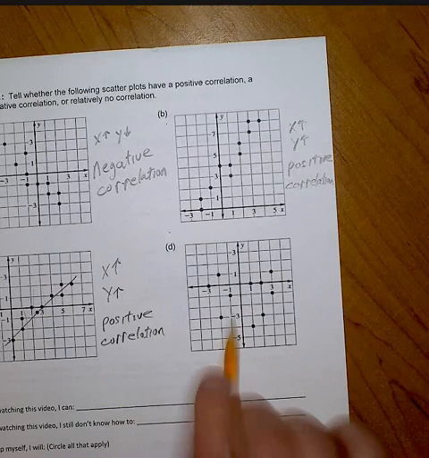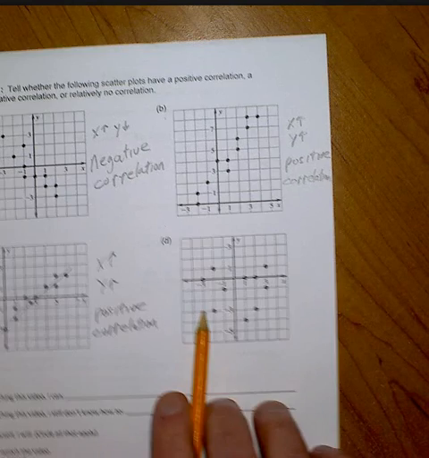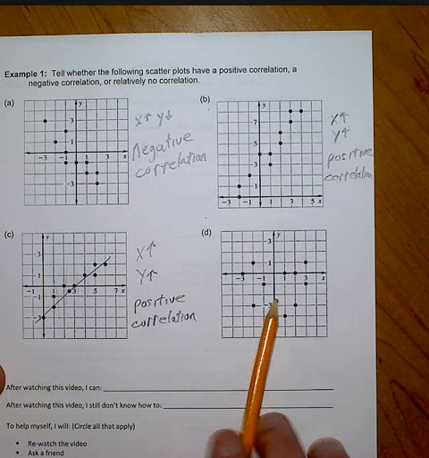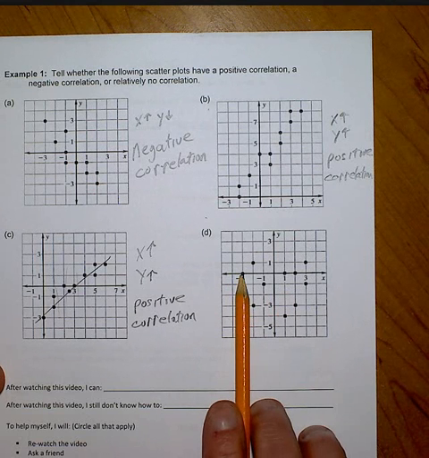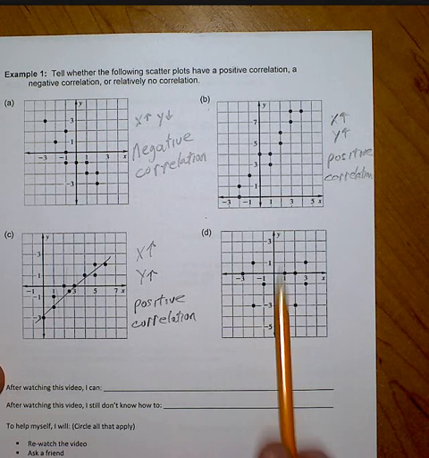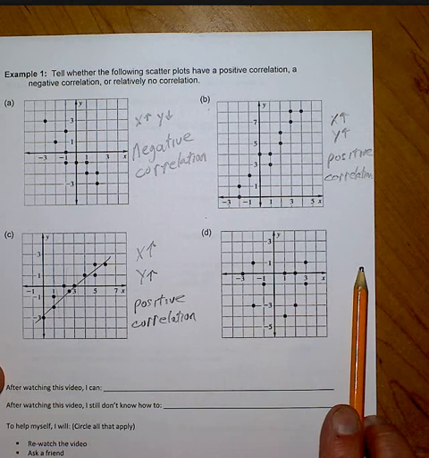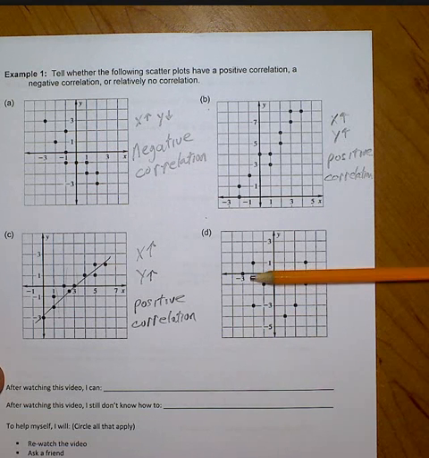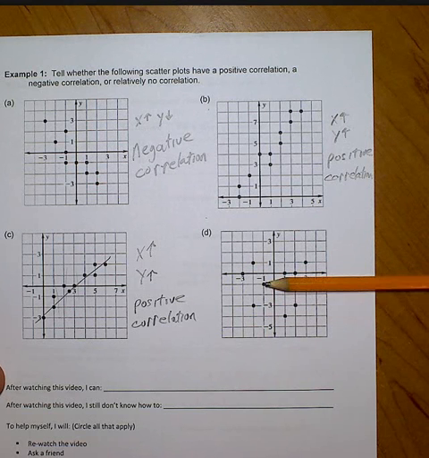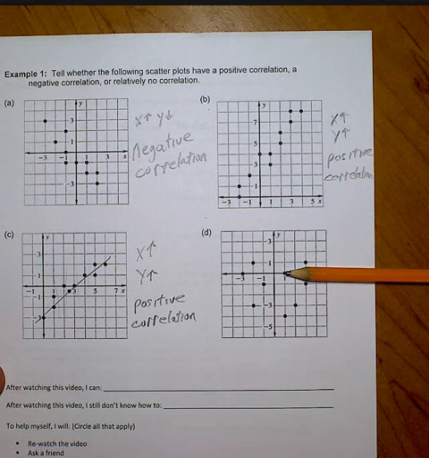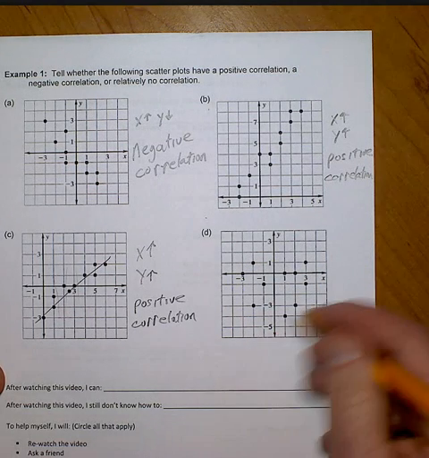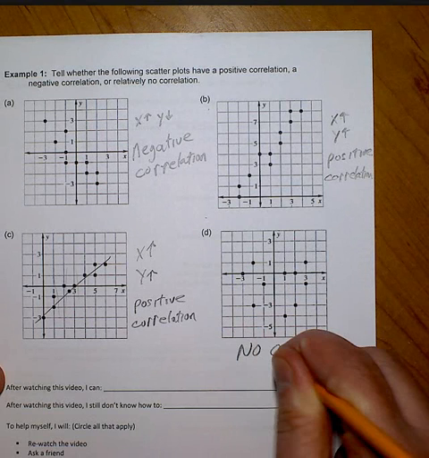Okay, what about here? Does it look like I could draw any kind of line there? No, let's look at the x's. X's are -3. Then it goes to -2, -1. So the x's are kind of increasing. But what are the y's doing? The y's are going 0, up to 1, down to -3, up to -1, up to 0, down. Y's are all over the place. So no correlation.